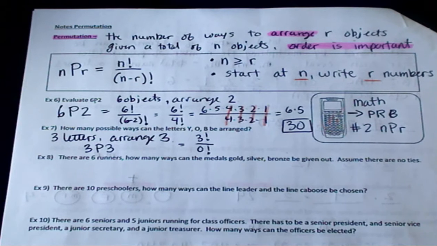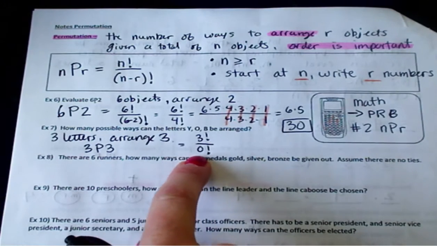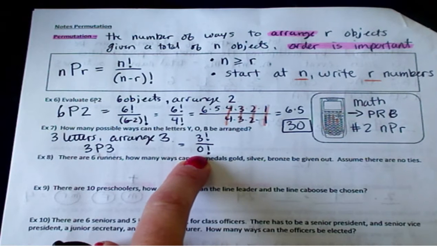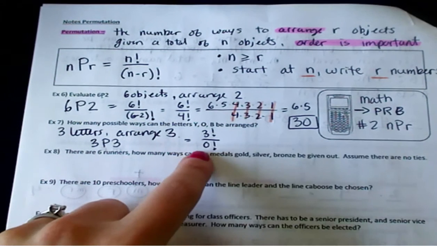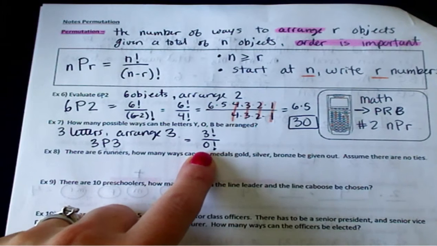0 factorial is defined as 1, because factorials are actually meant for counting. 0 factorial is how many ways can you arrange 0 objects? One way. There's one way to have an empty dinner plate. Just one way with nothing there. And so that is defined as 1.